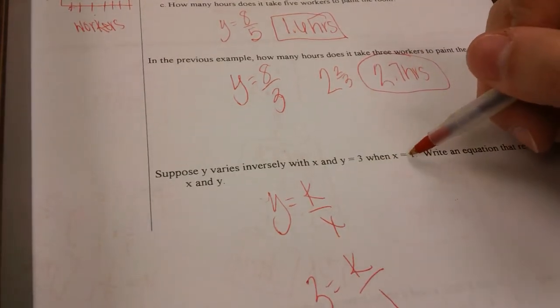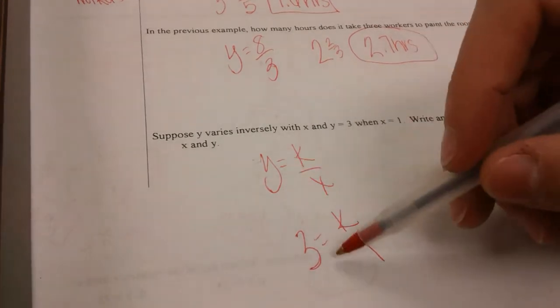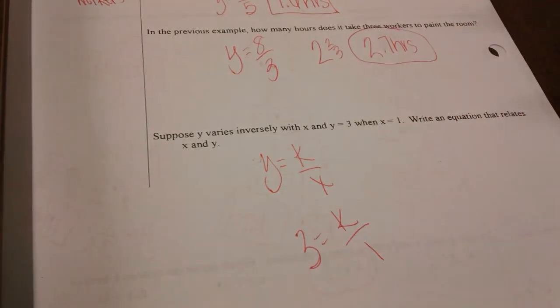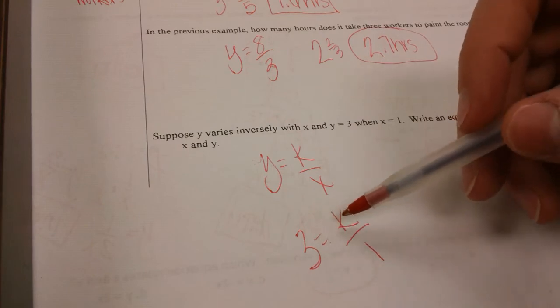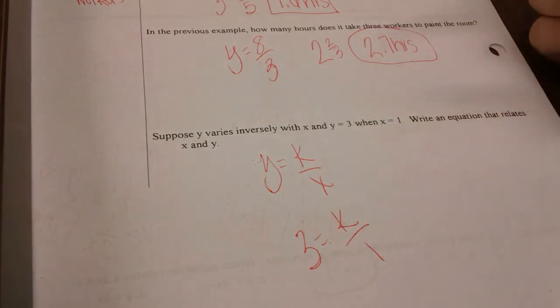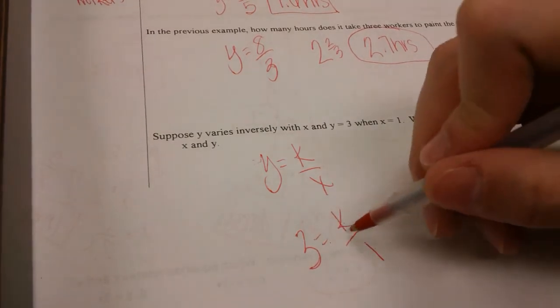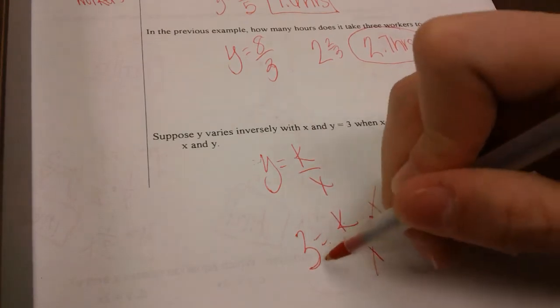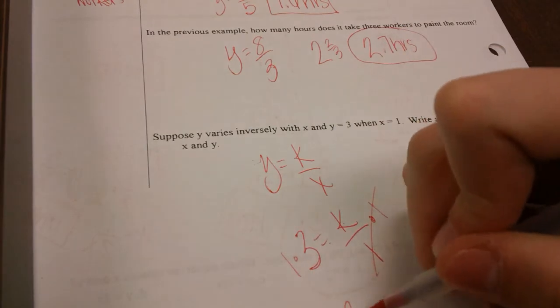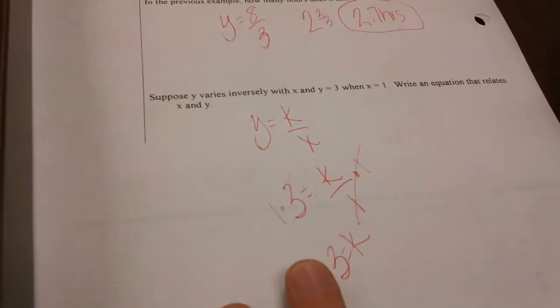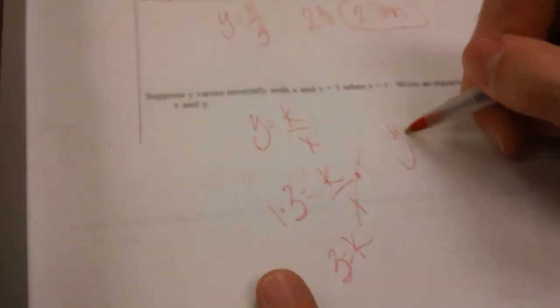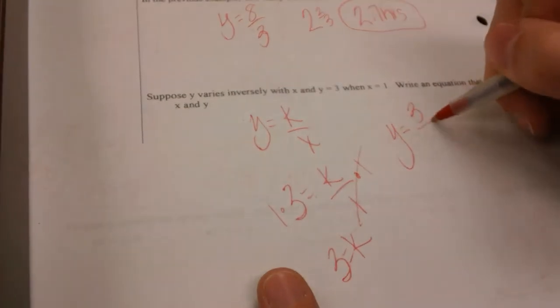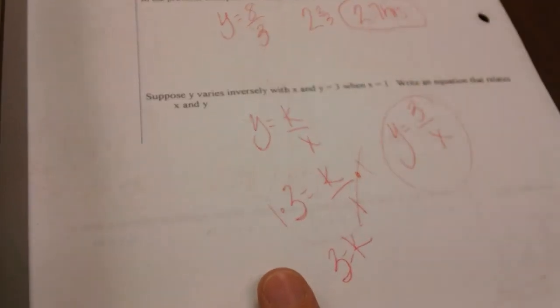I filled in 1 for x and 3 for y. Well, 3 equals what divided by 1? Or how can I get rid of this division? I can multiply by 1, and I get 3 equals k. So then I can just write my answer as y equals 3 over x. I just fill in my k value for my equation.